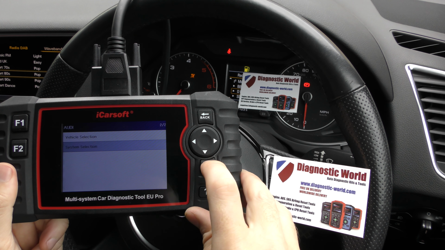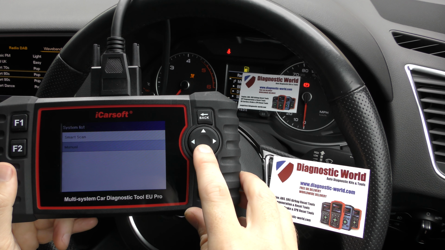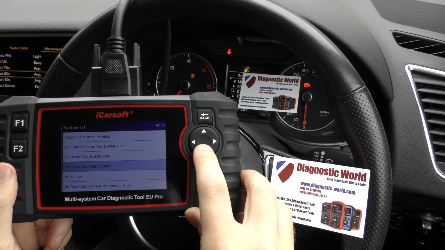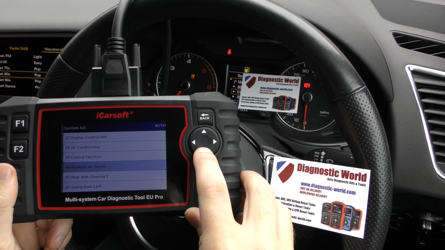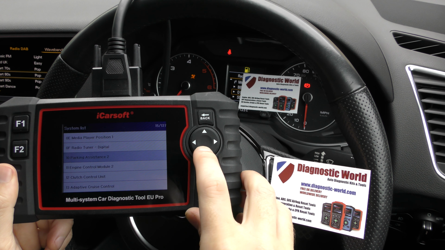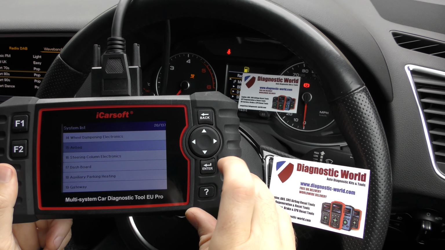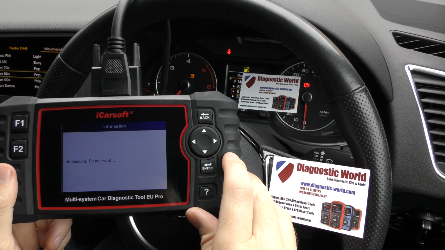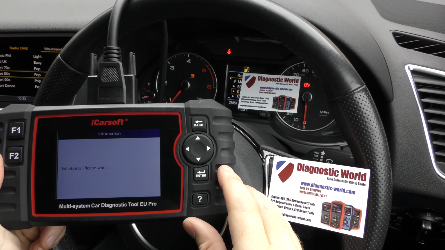So we can select our system or manually select the system, and we need to find the airbag system. There it is, airbag. So click onto that, and that takes a few seconds to actually connect to the airbag system.